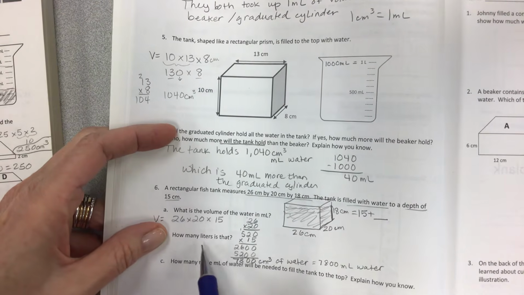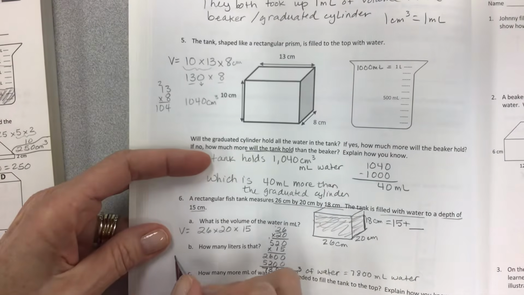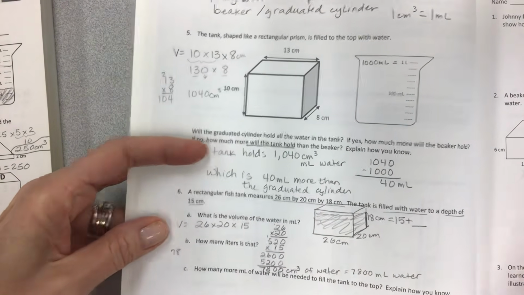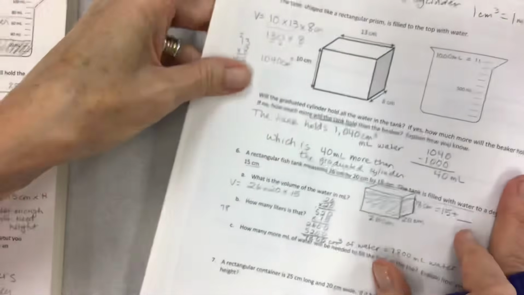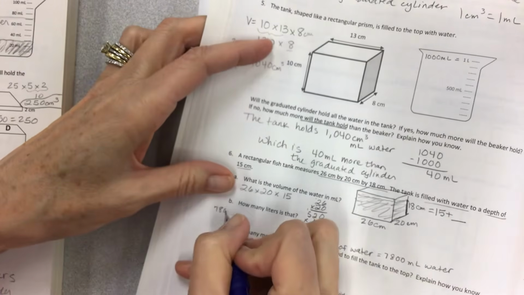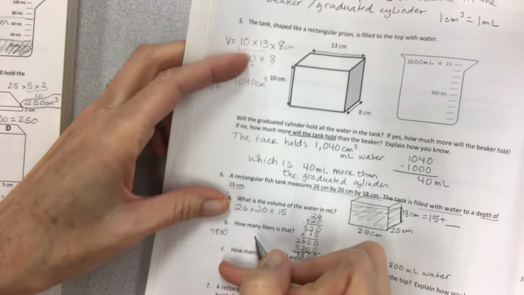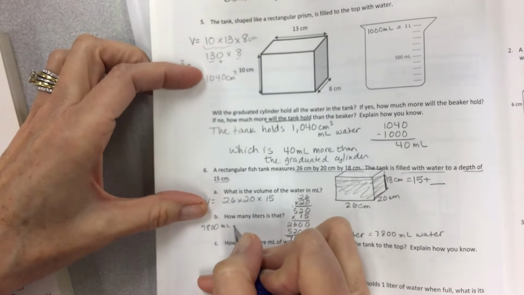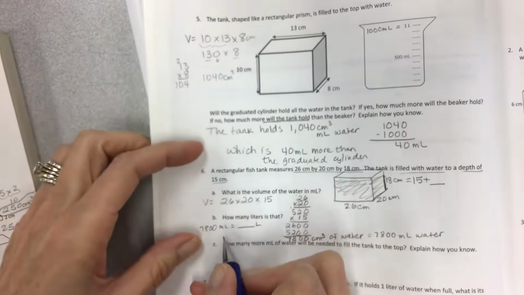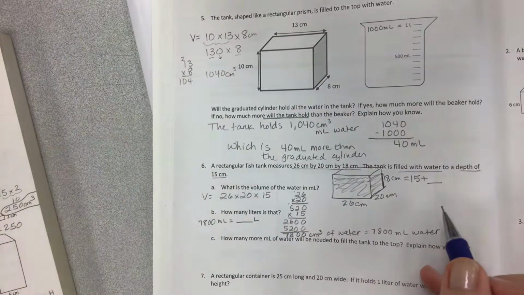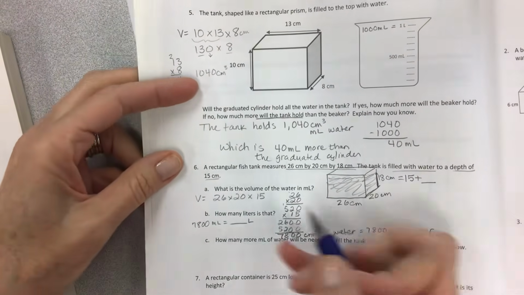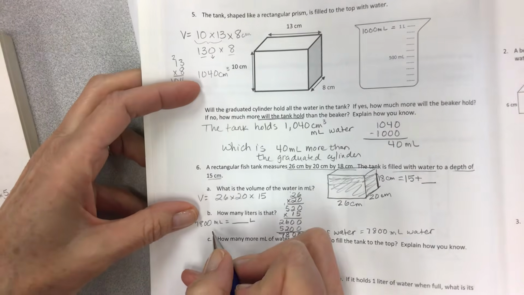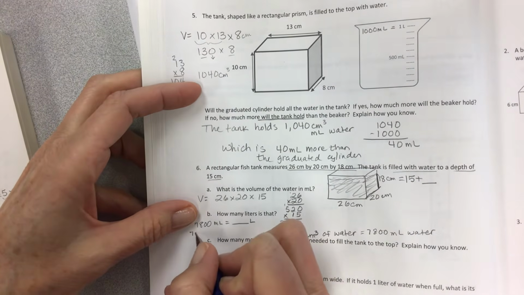But how many liters is that? So I'm going to take my 78. Turn this. 7,800. Now it's a little bigger for you. 7,800 milliliters equals how many liters? And remember that it's 1,000 milliliters to 1 liter. And so you're going to divide by 1,000.